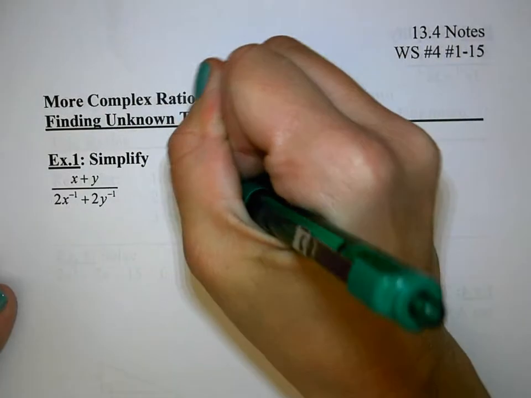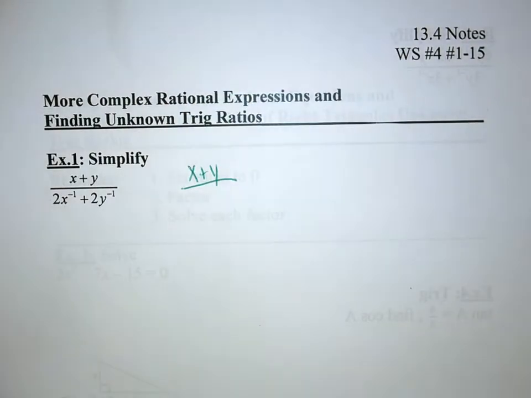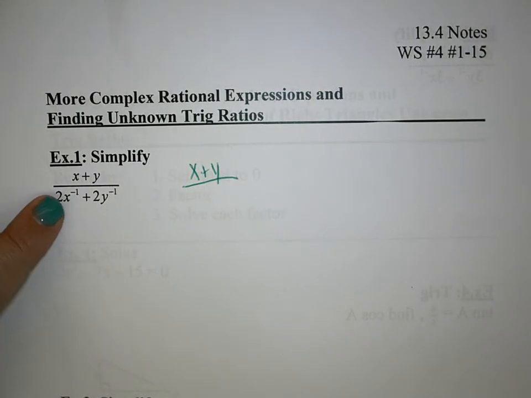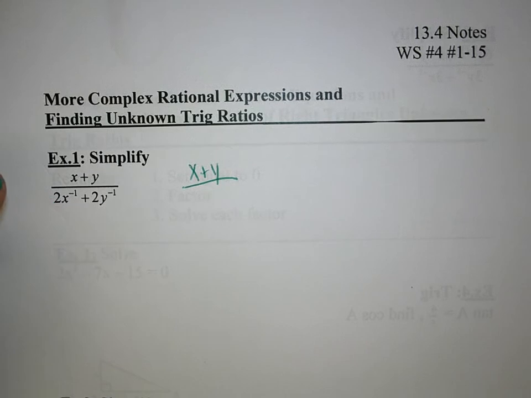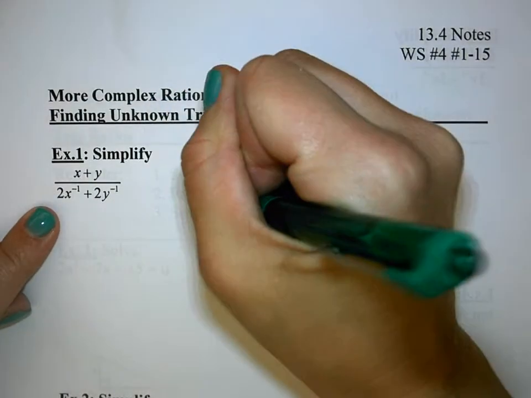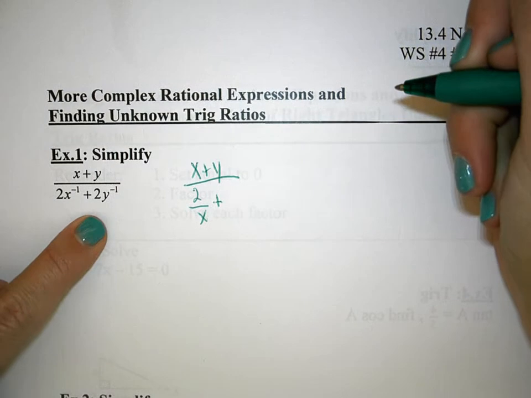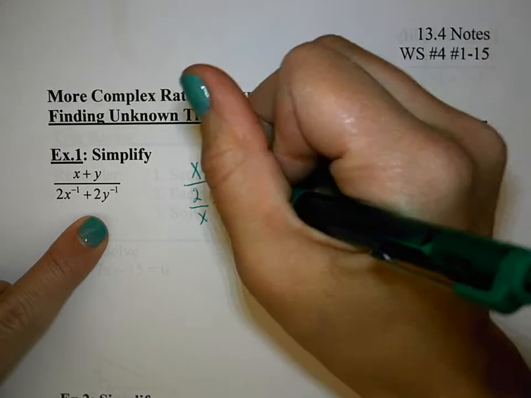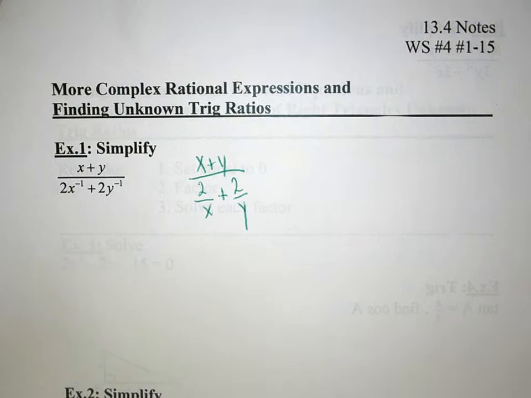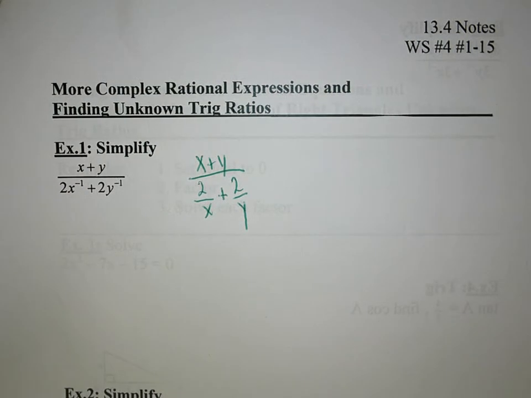We still have x plus y on top, right? How would I write the denominator? Does the 2 have a negative exponent? No, only the x. So we write that as 2 over x plus, and this would be written as 2 over y.